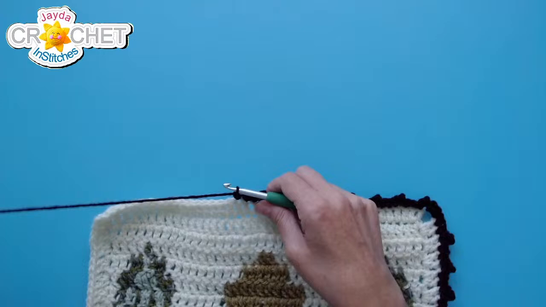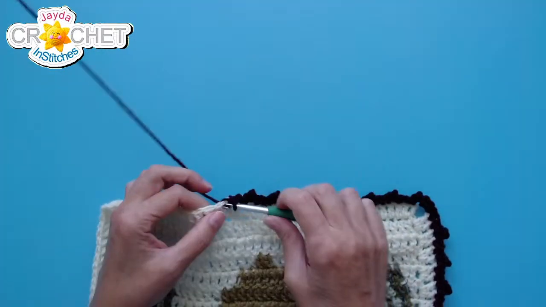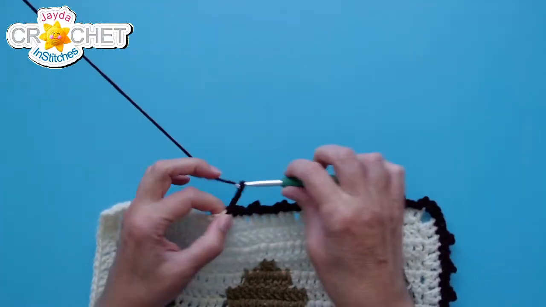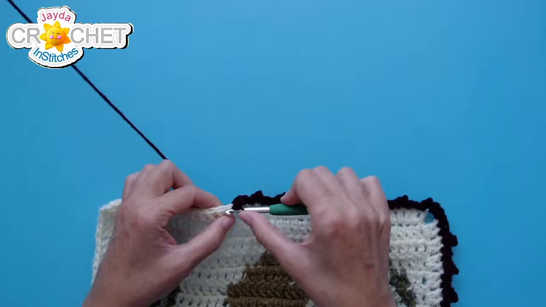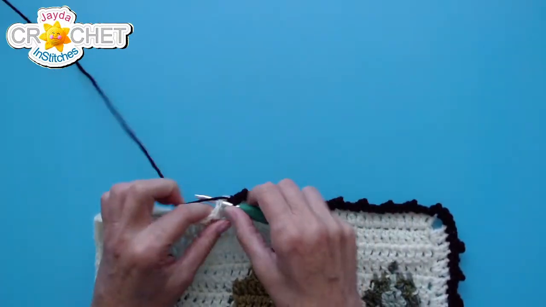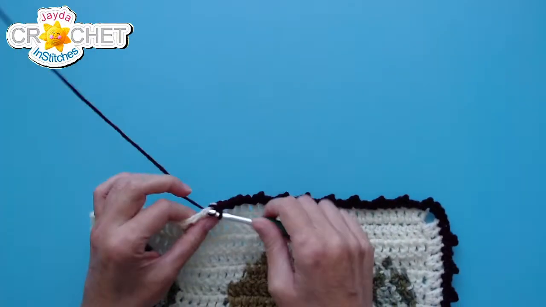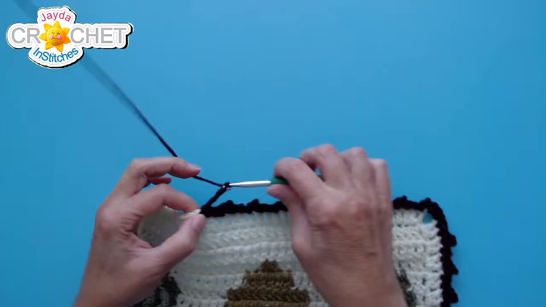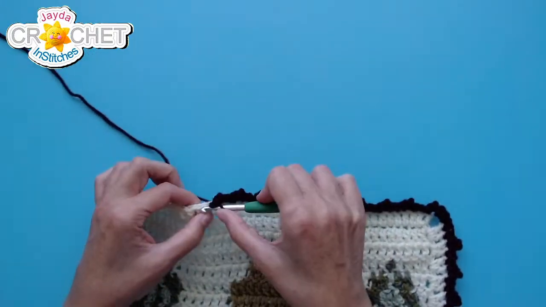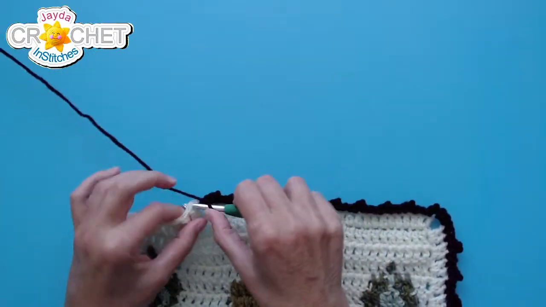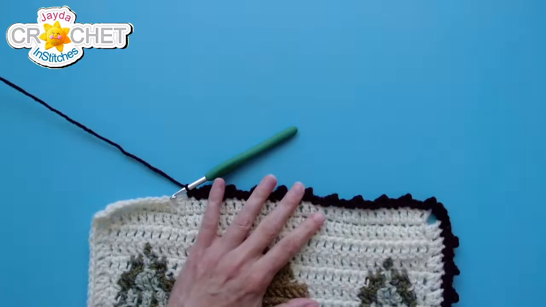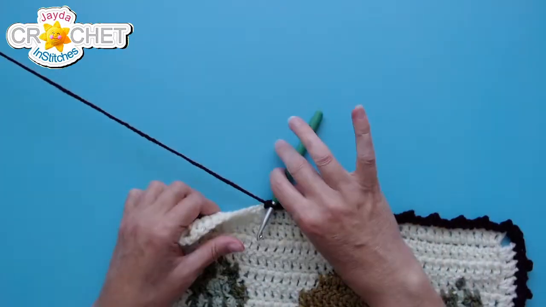This is one of those simple little border rows that you don't really have to think too much about. You kind of just get the pattern of it, or the rhythm, I suppose, into your fingers, and you just zip along at it. It's a 1, 2, 3, 1, 2, 3 waltz.